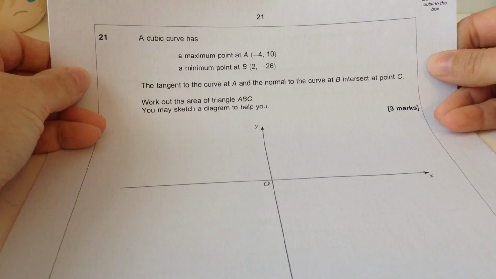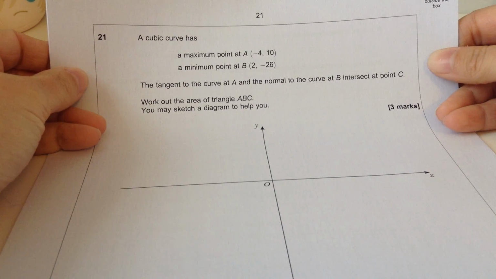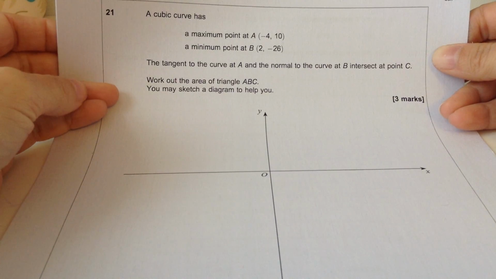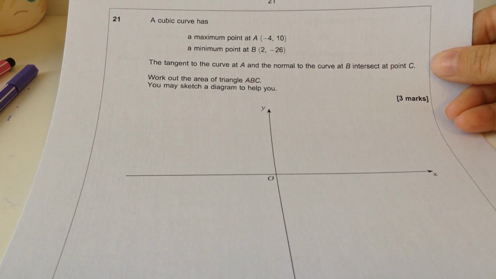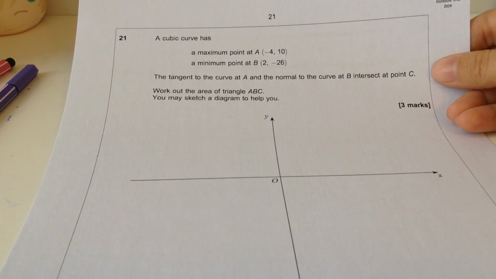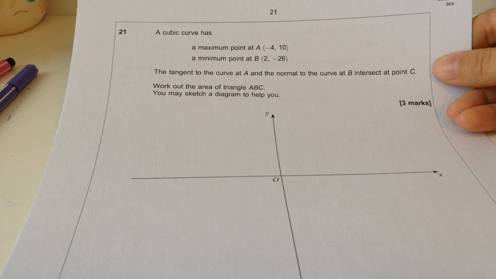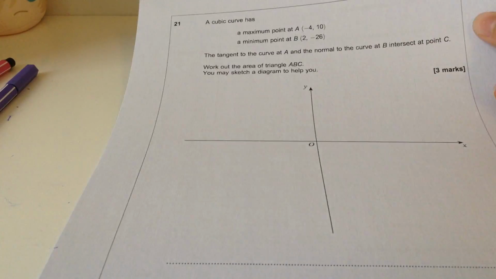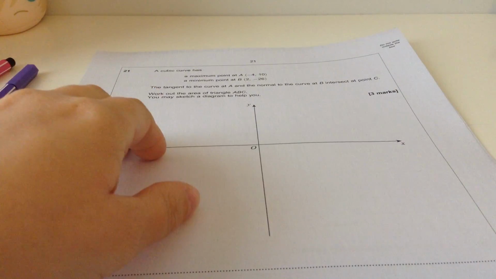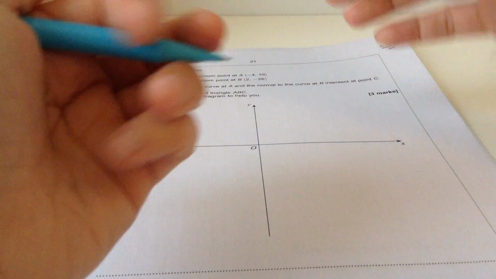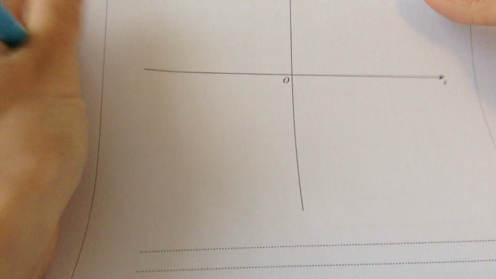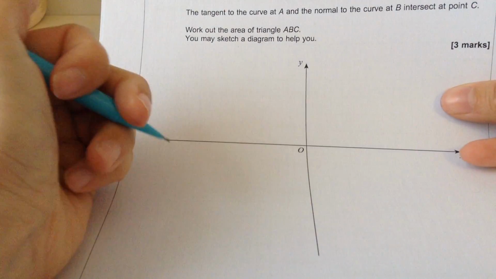21. A cubic curve has maximum point of that and a minimum point of that. The tangent to the curve at A and the normal to the curve at B intersect. Okay. Work out the area of triangle ABC. You may sketch a diagram to help you. Why, thank you for letting me sketch a diagram. I think I'm going to use pencil, just because I'm kind of worried I'm going to draw it wrong and then I'm going to mess it all up.